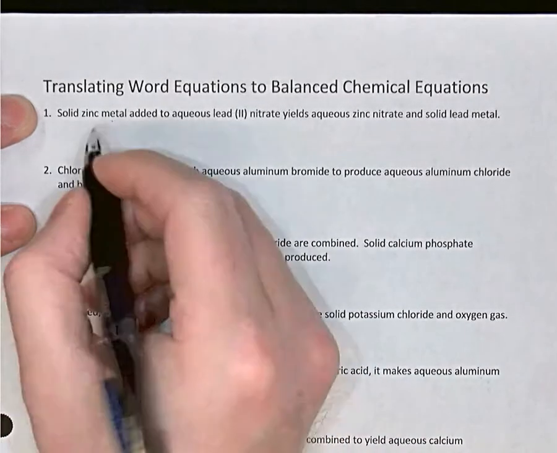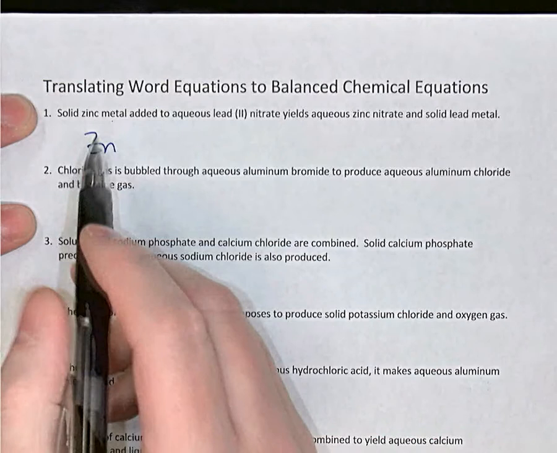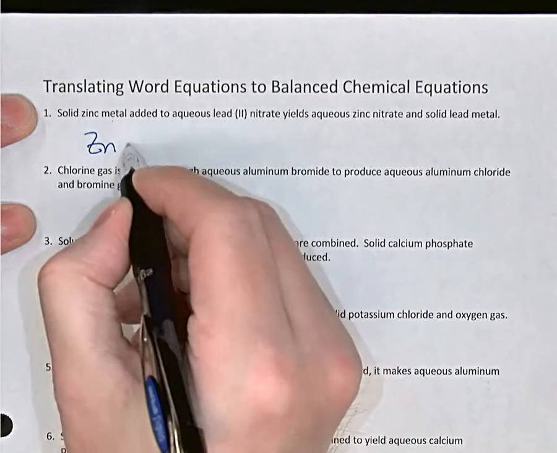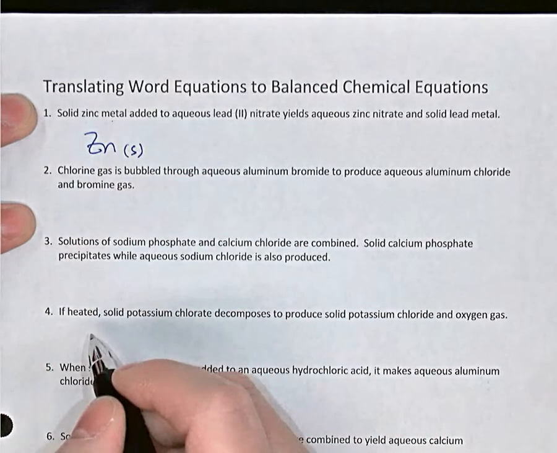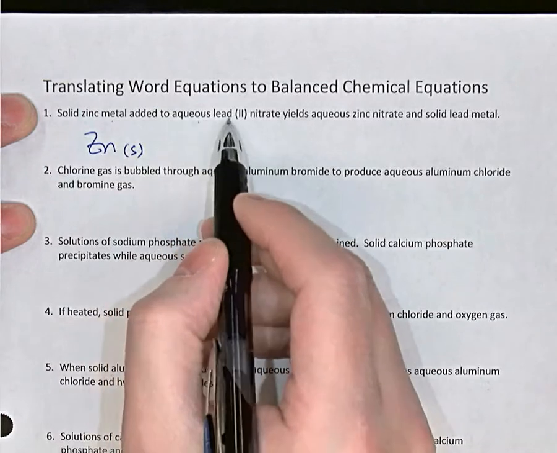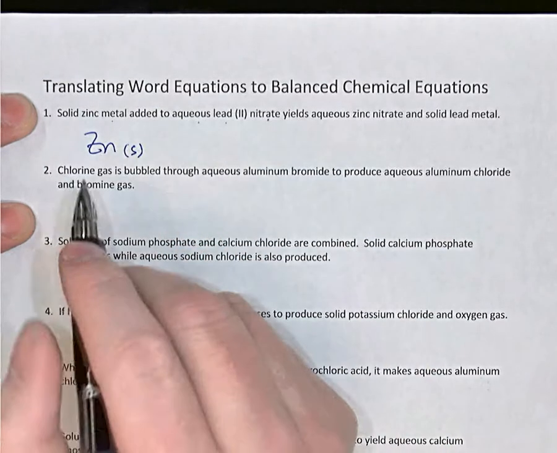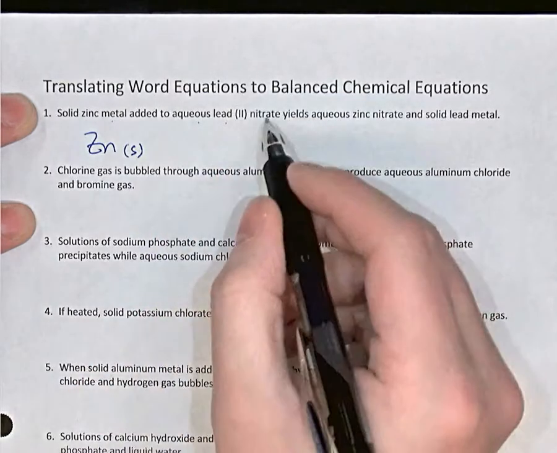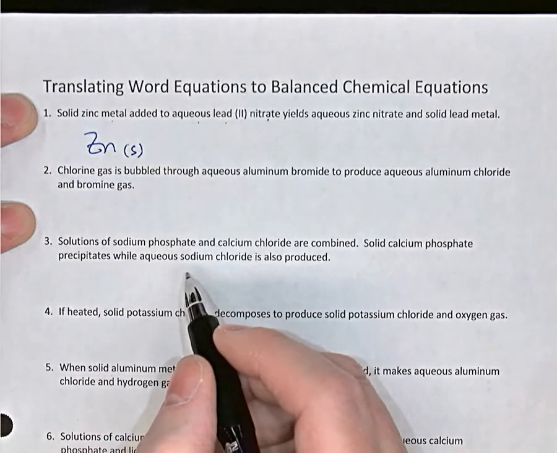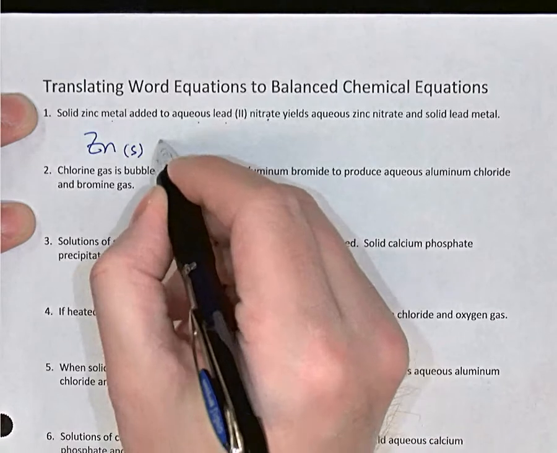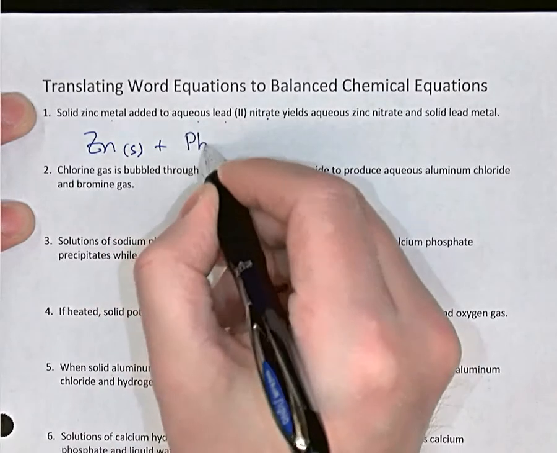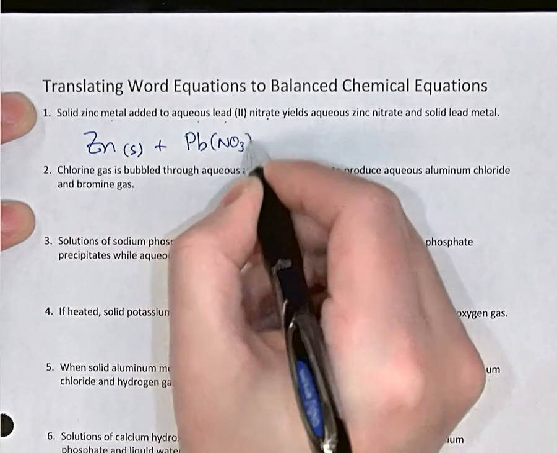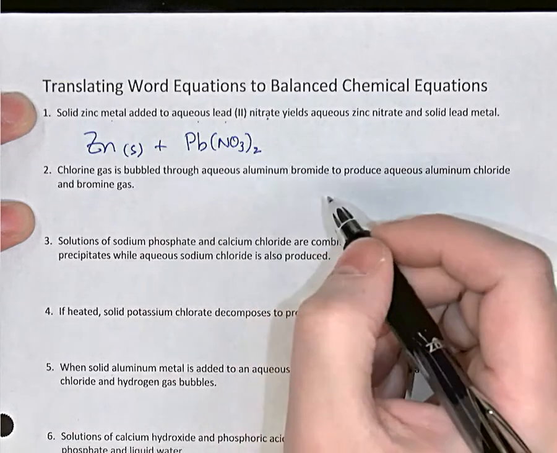So zinc metal, Zn, now it tells me it was solid, so if you like you can put an S beside it. It was added to aqueous lead-2 nitrate. So I've got to use my rules for nomenclature. Lead is 2 positive and nitrate is a complex ion whose charge is negative. So this is going to be plus Pb(NO3)2, lead-2 nitrate.